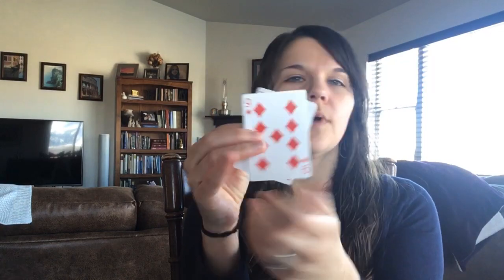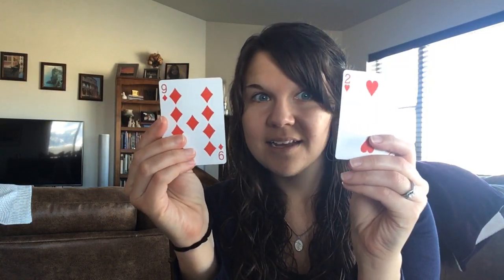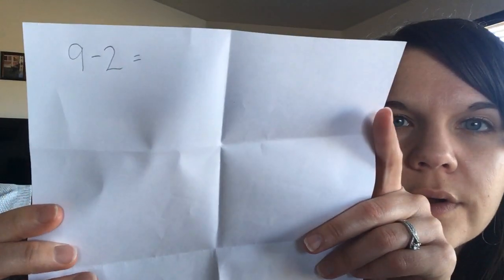So for subtraction, you absolutely must put the bigger number first. You can't put the bigger number second or it's not going to work. So you're going to draw cards. I have 9 and I have 2. Okay, so I should be able to look at these and say 9 is larger. 9 minus, take away 2. So I'm going to write my equation first, and then we're going to draw today to make sure we're getting it right. Here's 9 minus 2, okay?